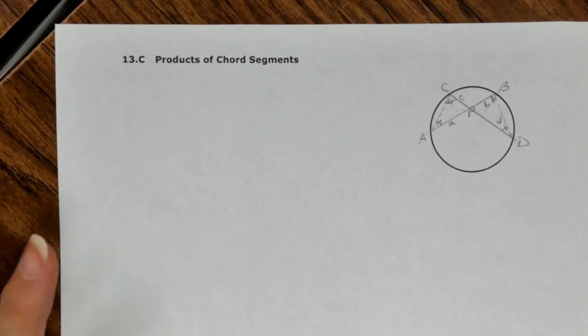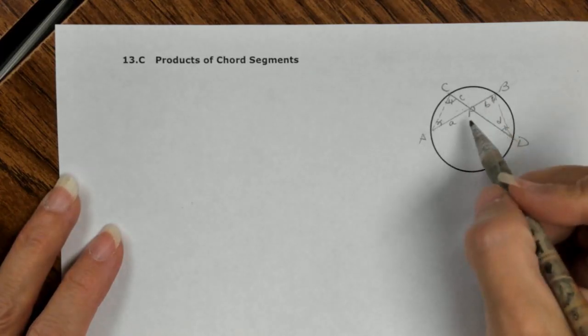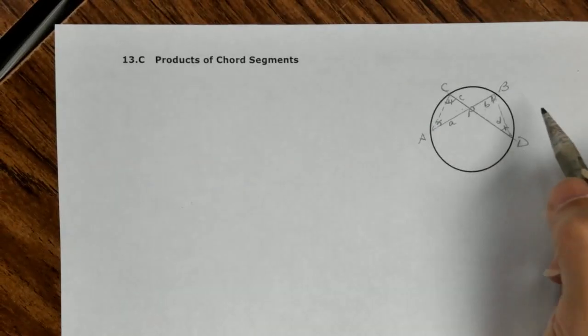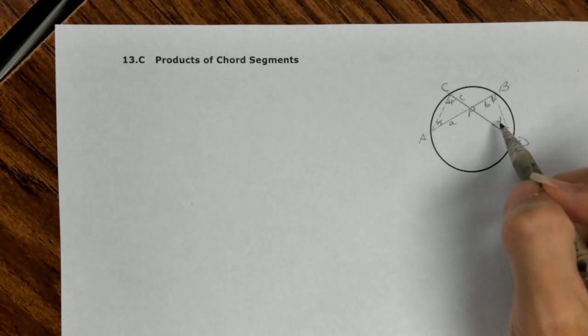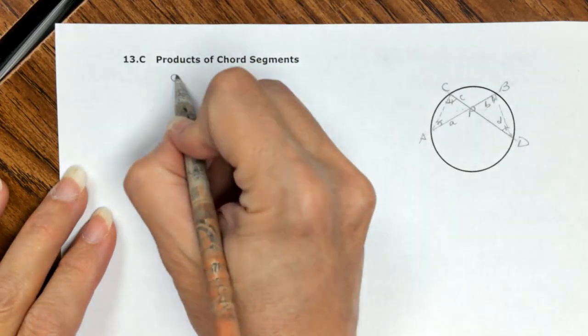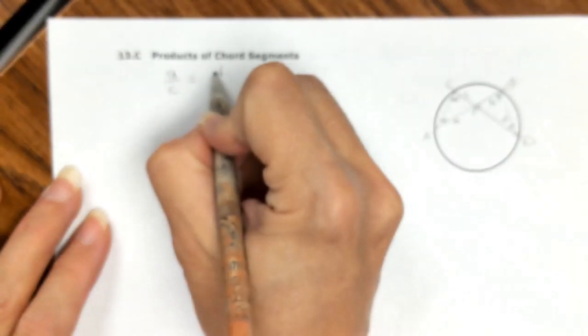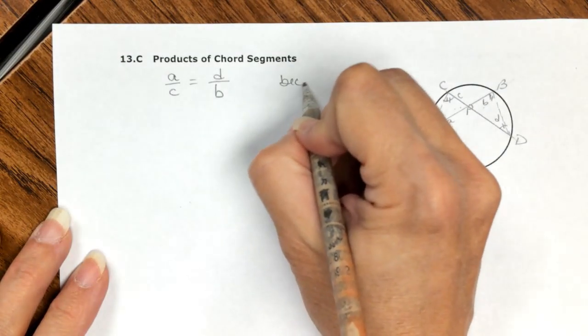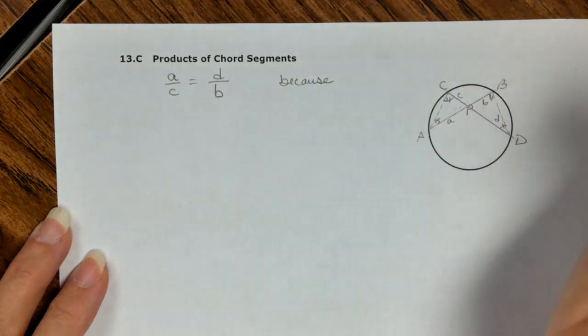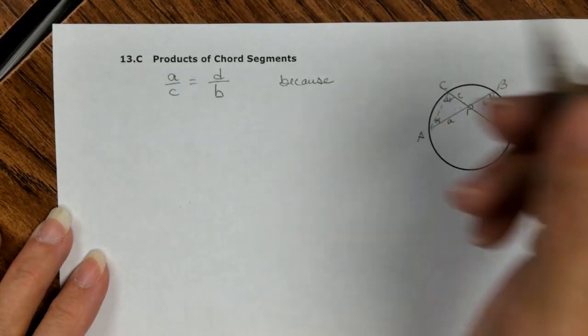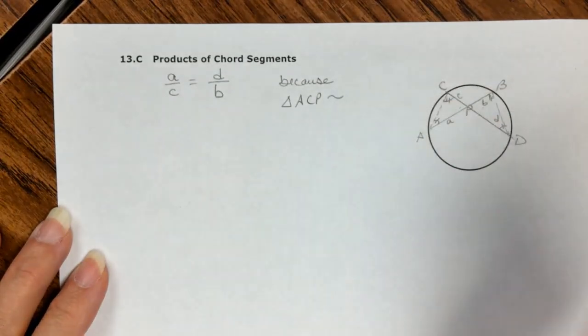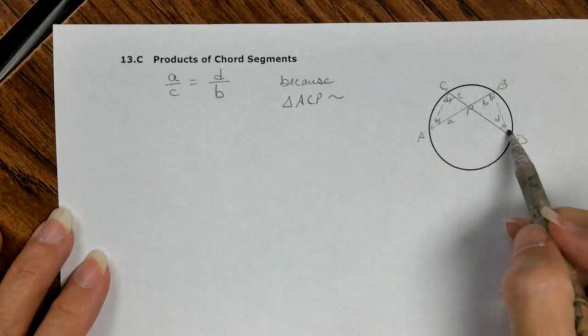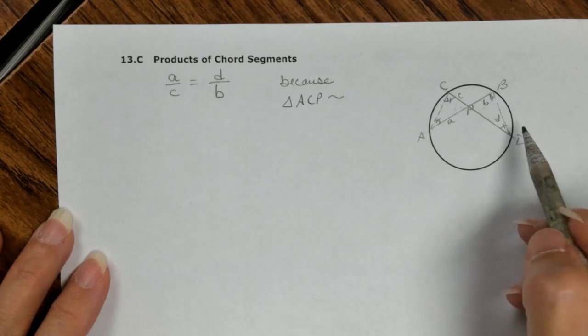All right, so that means we could say A over C equals D over B. Okay, similar triangles. Triangle ACP is similar to triangle DBP.